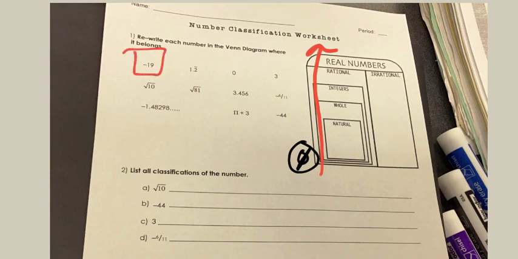Negative 19 is a whole number, but it is a negative number. Since it's negative, it will not fall under the natural. It will not fall under the whole. It would fall under integers because it is negative and not positive. But remember, we move up the hierarchy. So if it's an integer, it's also a rational number. So we can move up, we just can't move down, okay? I'm going to erase this so I can do my second one.